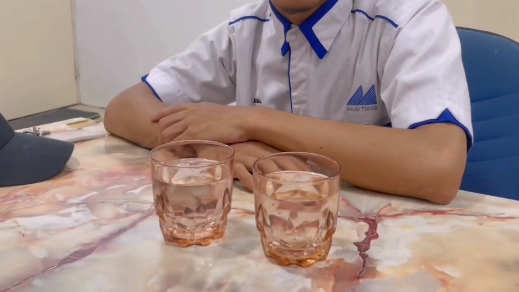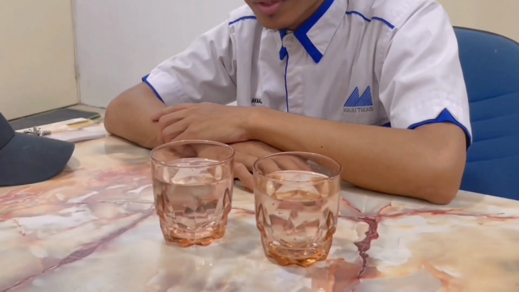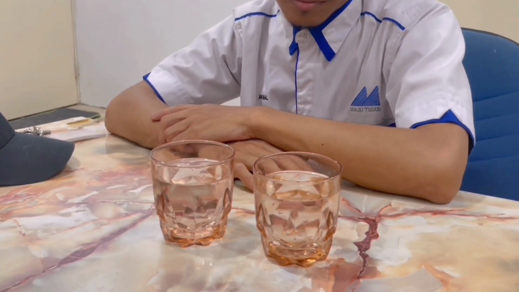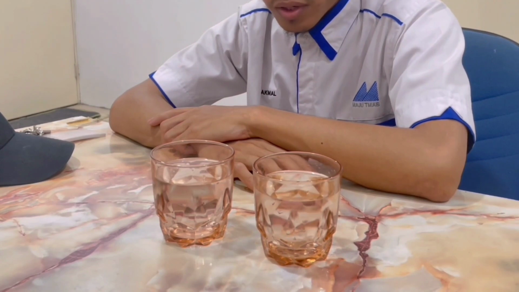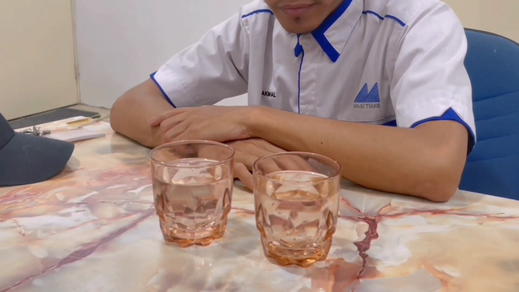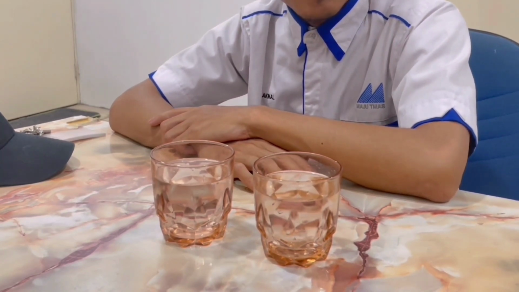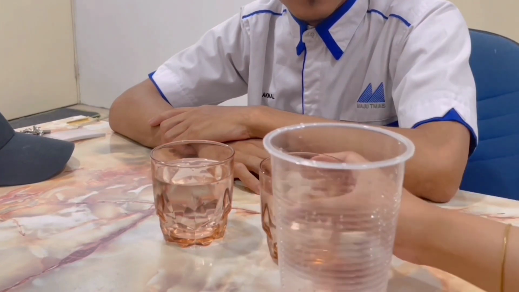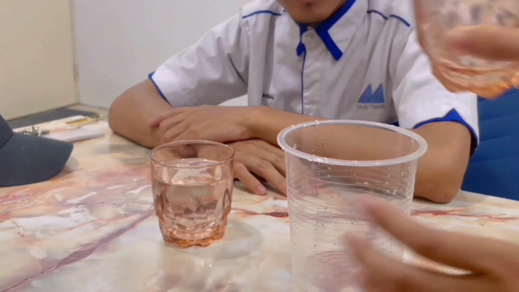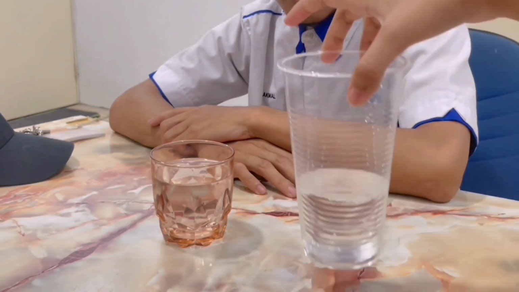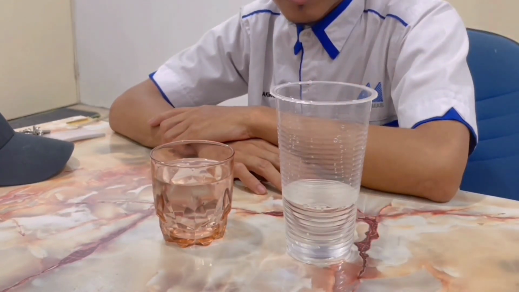Okay, my name is Ame and I am 17 years old. Now, look at the glass. Do you think the amount of water is the same? As I can see, the amount of water inside these two glasses is the same. Okay. Now, I will transfer it into this glass. Can you tell me if it still has the same amount of water or not?